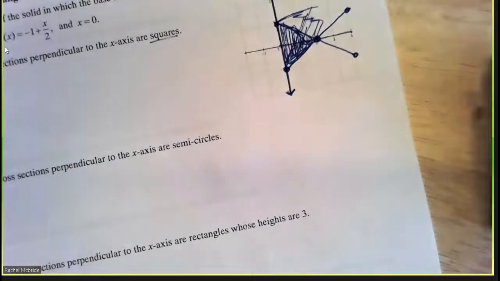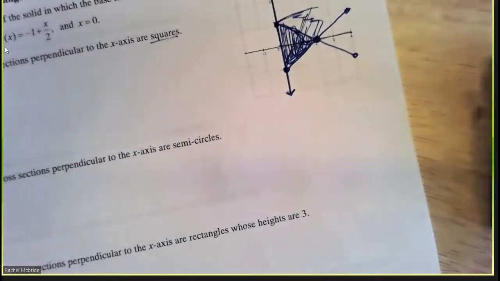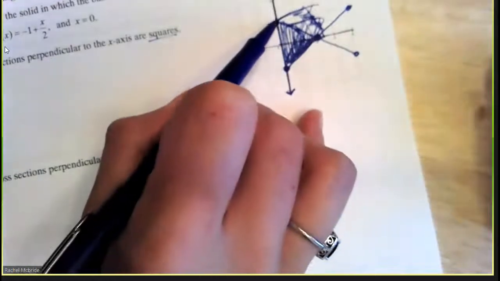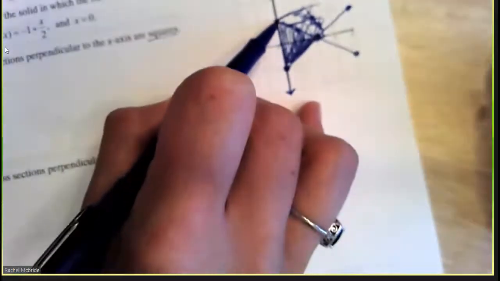And this time we want to make them squares. So in order to make a side length of a square, we're going to say S is equal to, if these now became squares, the base, or the length of the square, is going to be the distance between the top curve and the bottom curve. So the side of the square would be the top curve minus the bottom curve.